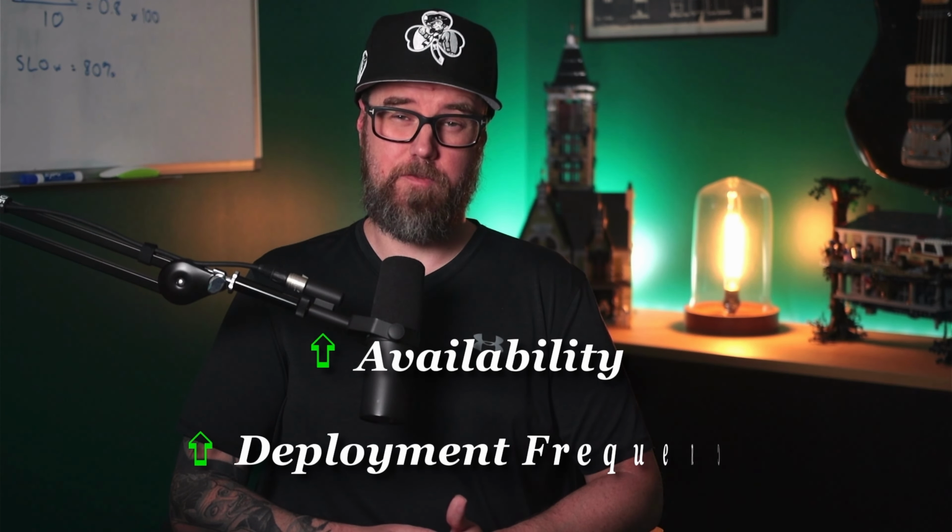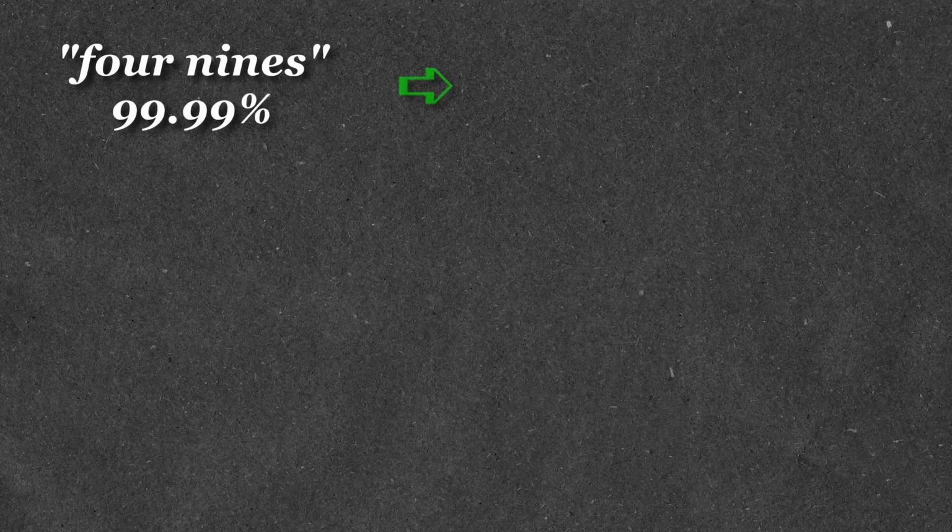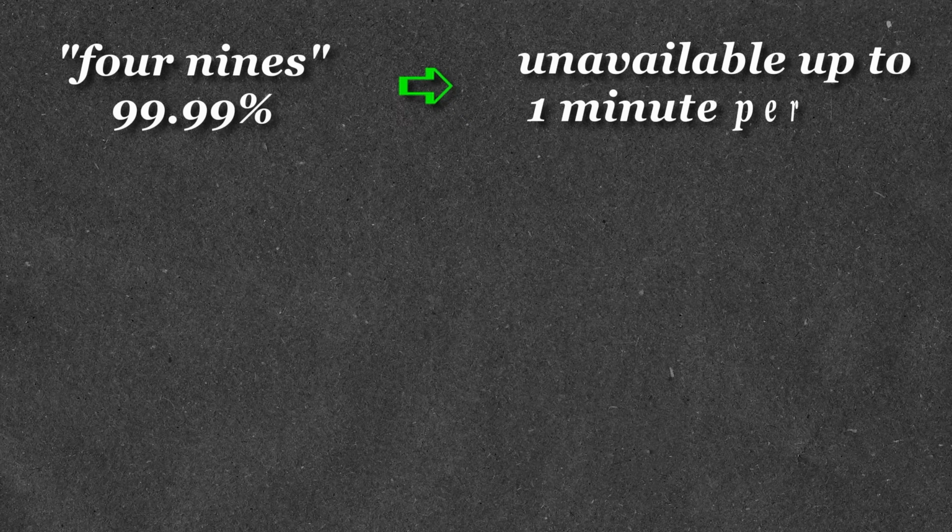The alternate approach is to invest heavily in our systems to keep availability high and deployment frequency high as well, which is why it makes sense to improve availability for users who need additional availability. Go figure. Think about this. As we add even more nines, the engineering challenge becomes exponentially harder. A system with 4 nines can be only unavailable for up to 1 minute per day.